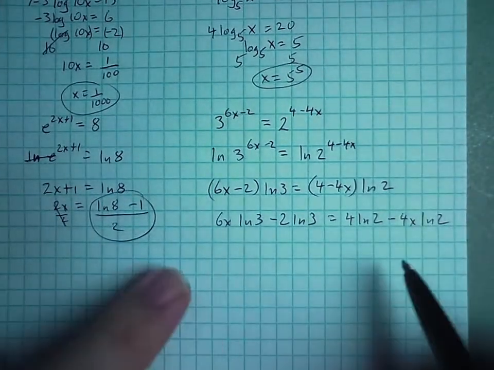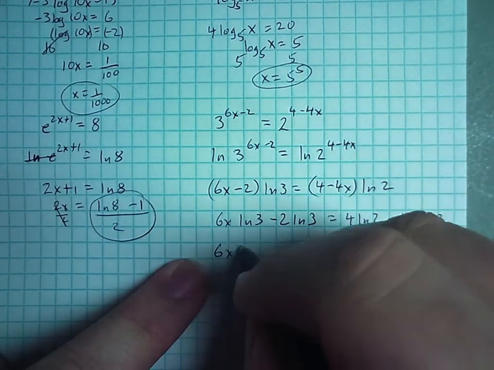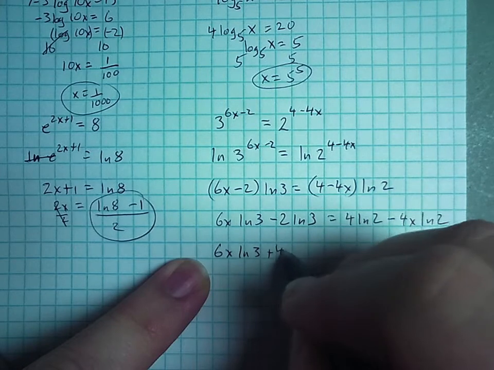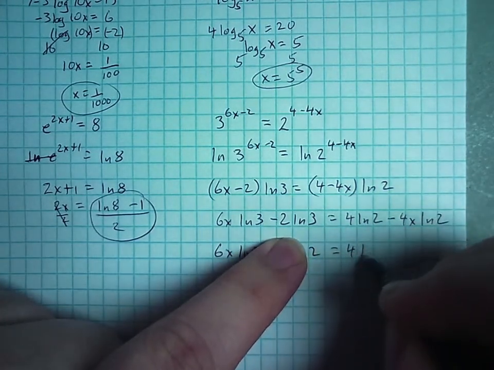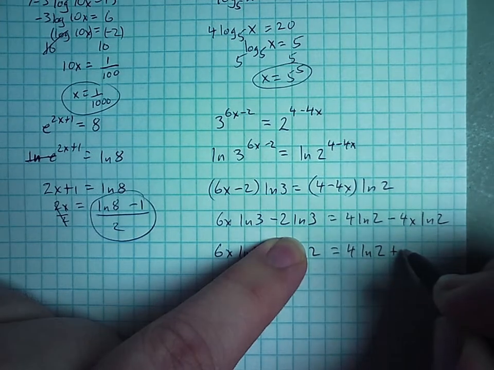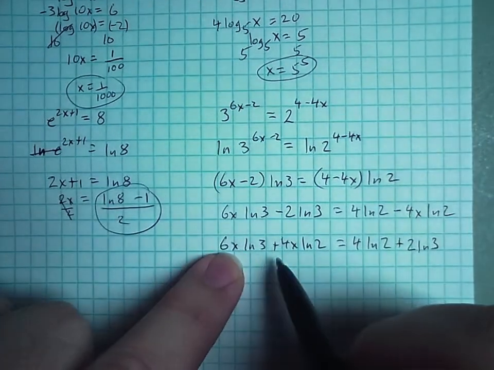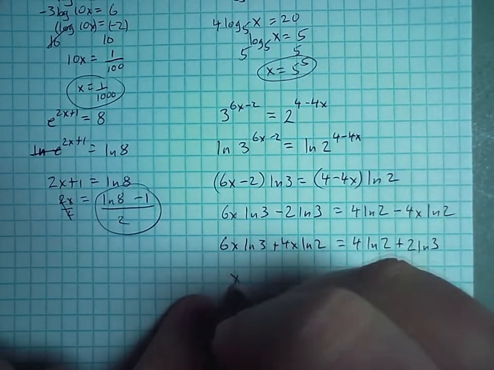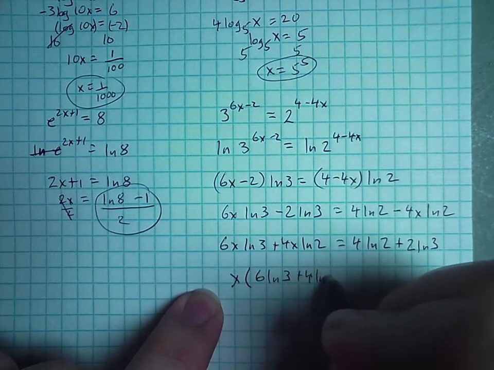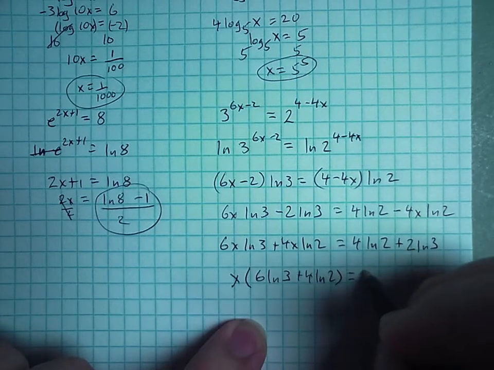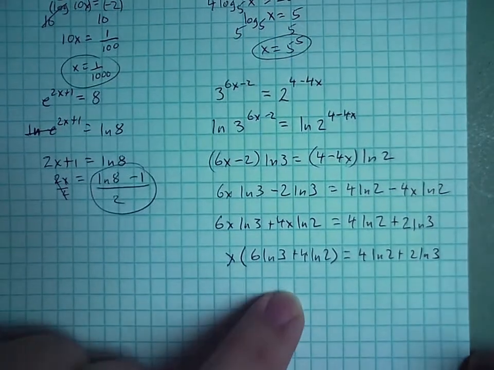So when I put the x's together, I'm going to add 4x ln of 2 to both sides. I'm going to add 2 ln of 3 to both sides. Now here I've got my x. I'm going to factor it out, which leaves 6 times the ln of 3 plus 4 times the ln of 2 equals 4 times the ln of 2 plus 2 times the ln of 3. And I can divide by this.